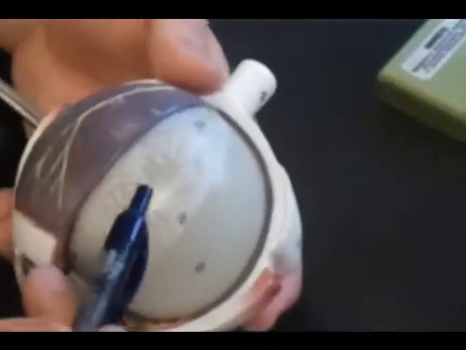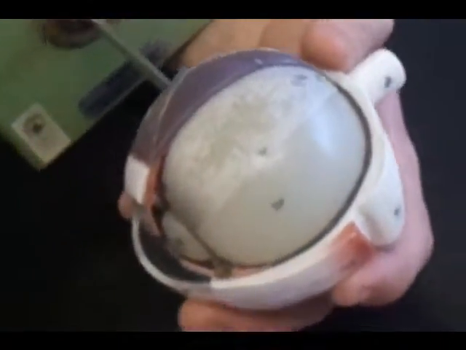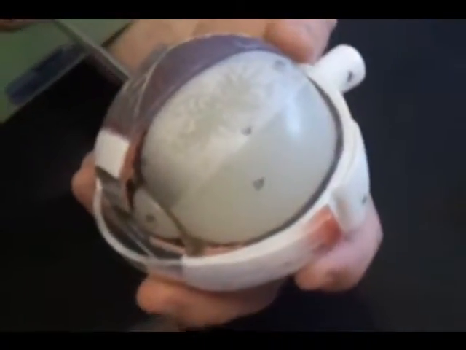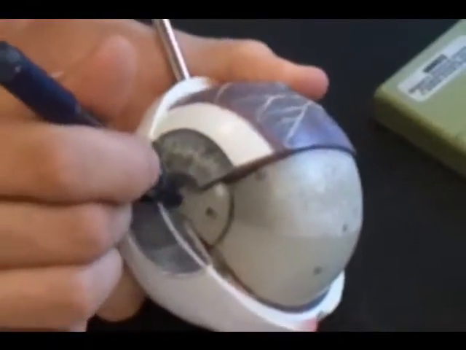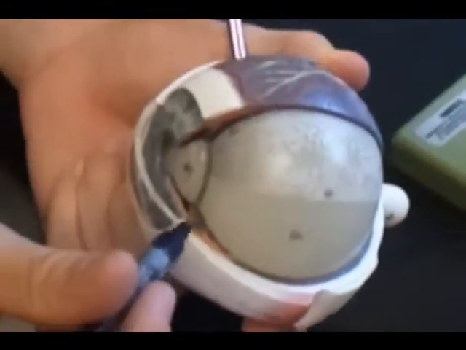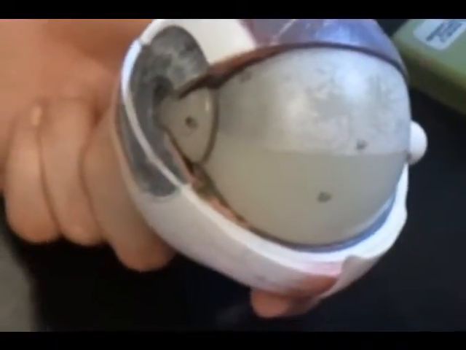Okay, so I'm going to do those again. I'm sorry, this is called the sclera. This is called the choroid. This is the retina, and the eye is filled with vitreous body. This is the cornea, iris. The hole is the pupil. This is the lens. This is the ciliary body.